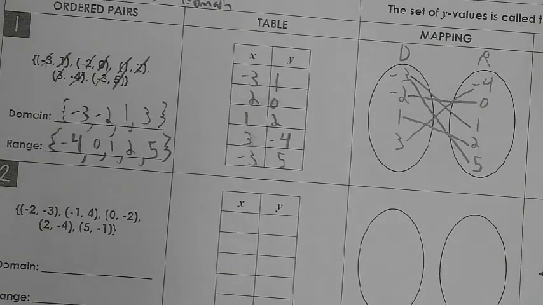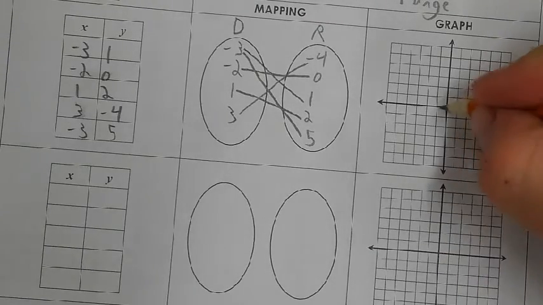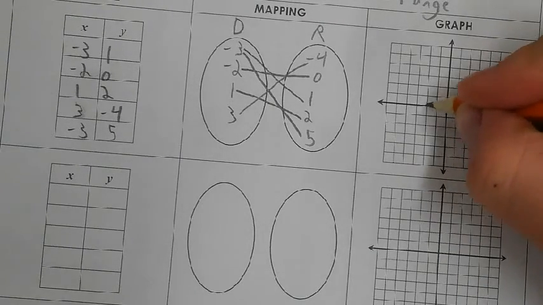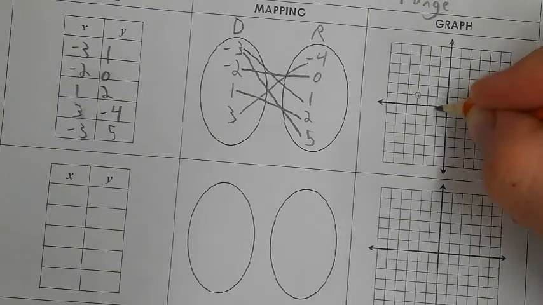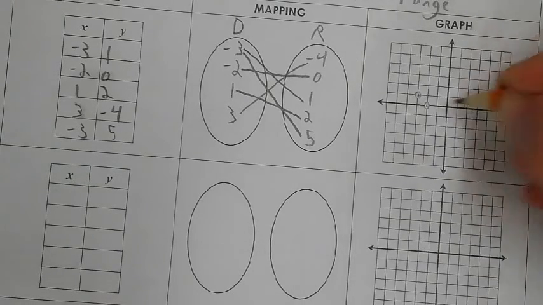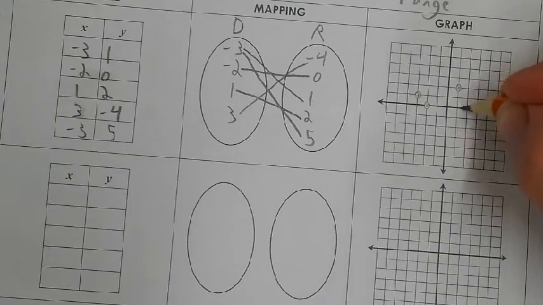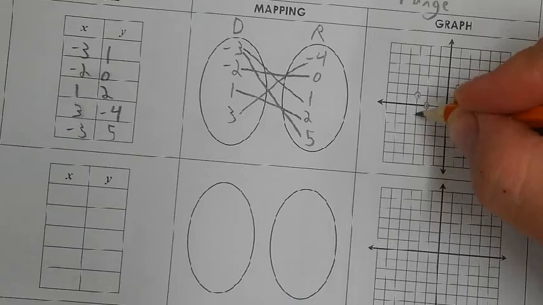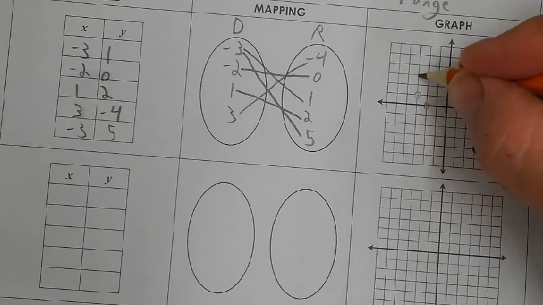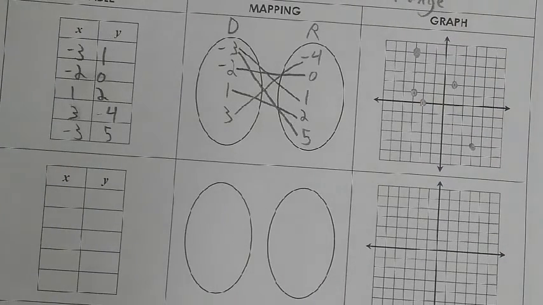And then graphing. Graphing's a piece of cake. That's what y'all just did on the front. (-3, 1): left 1, 2, 3, up 1. (-2, 0): left 2, up 0. (1, 2): 1, 2. Then 1, 2, 3, down 1, 2, 3, 4. Then 1, 2, 3, up 1, 2, 3, 4, 5. So yeah, your graphing should look something like that.